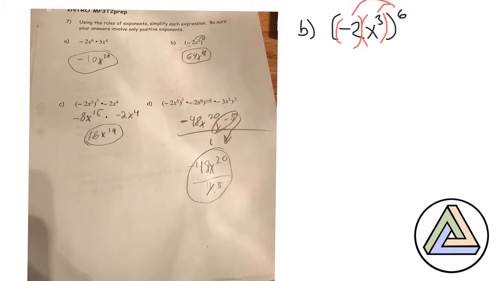So I'm a big fan of using parentheses. As any of you who have seen my other videos know, I talk about that a lot. So it's going to be negative 2 raised to the 6th power and x to the 3rd raised to the 6th power. Now let's analyze what's going on here. Negative 2 raised to the 6th power, that is something that you could plug into your calculator for sure. Now, first of all, anytime you raise a negative number to an even power, it's going to become a positive number. So we know that whatever this becomes, it's going to become a positive number. Once again, if you have a negative number raised to an even power, it's going to become a positive number.